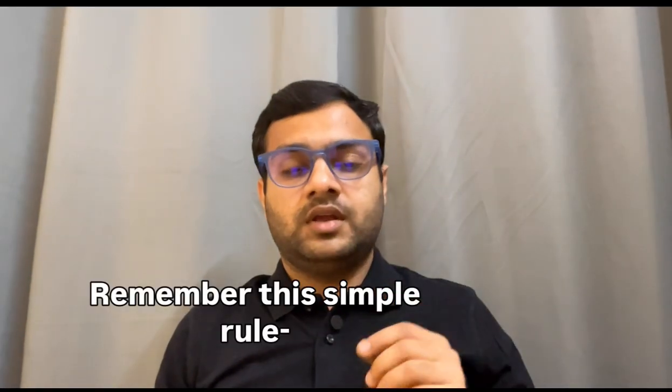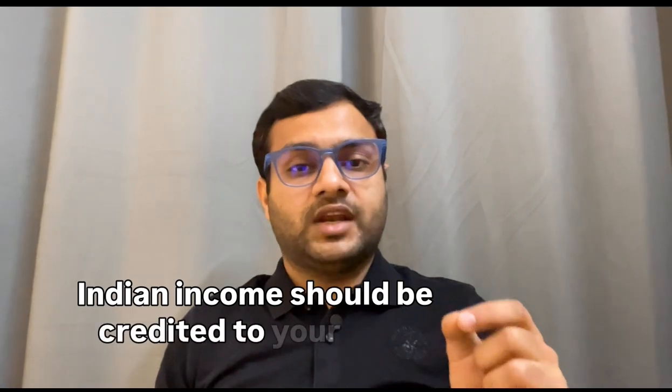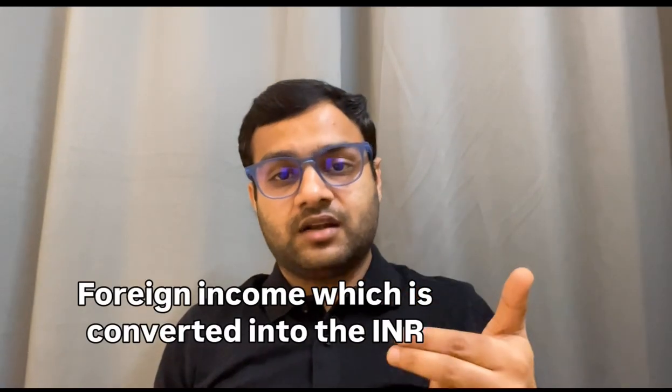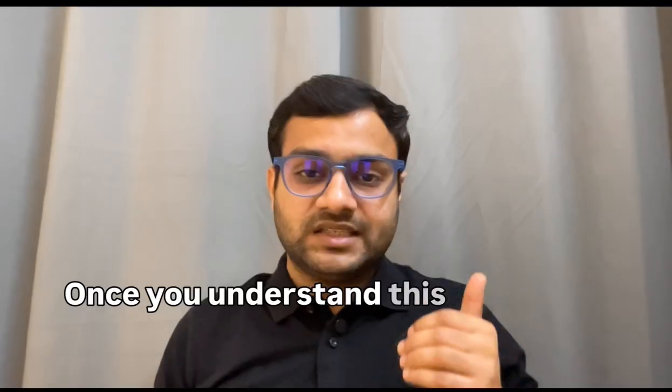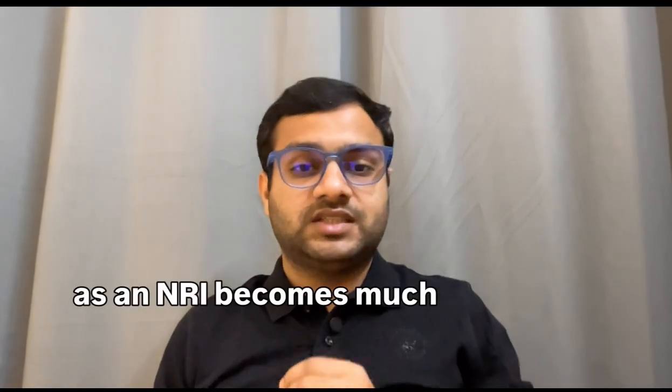Remember this simple rule: Indian income should be credited to your NRO account. Foreign income which is converted into INR should be deposited into the NRE account, and foreign income which is kept in the foreign currency should be deposited in the FCNR account. Once you understand this distinction, managing your finances as an NRI becomes much easier.